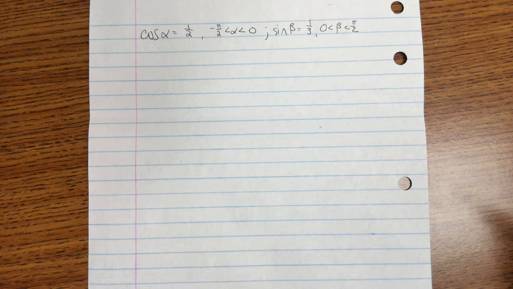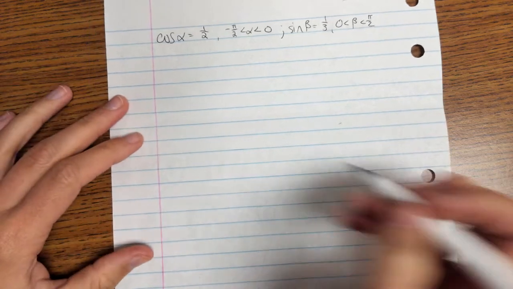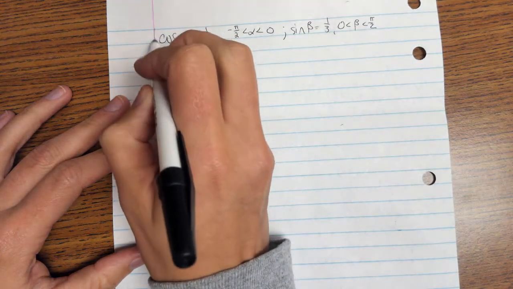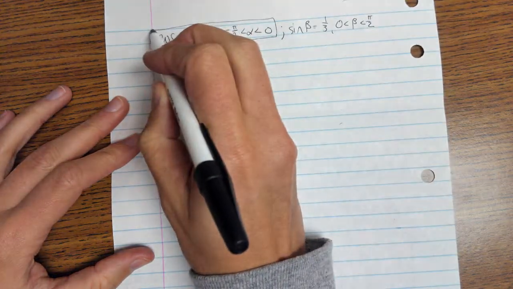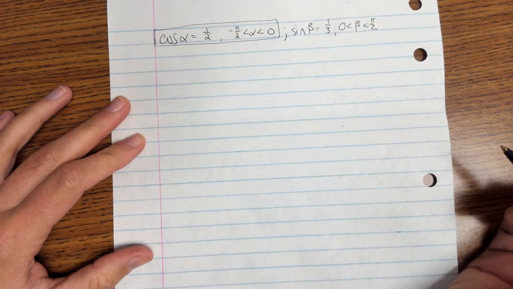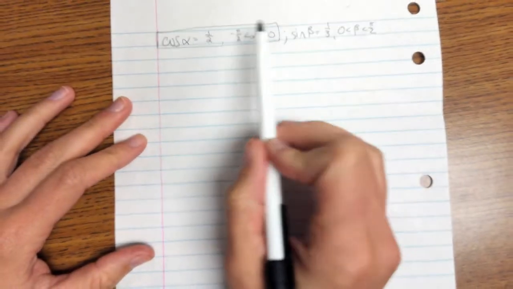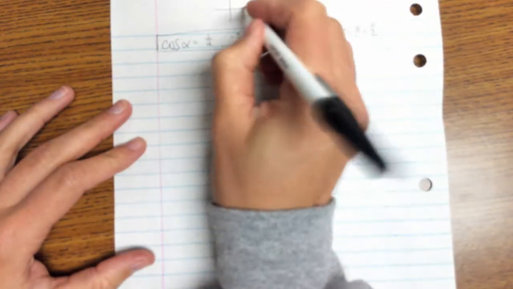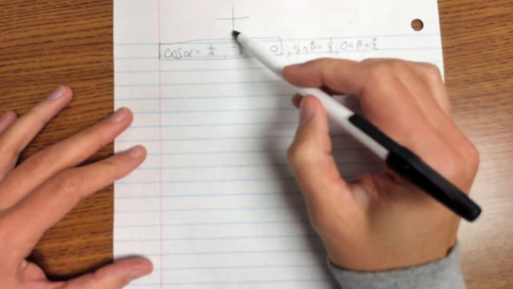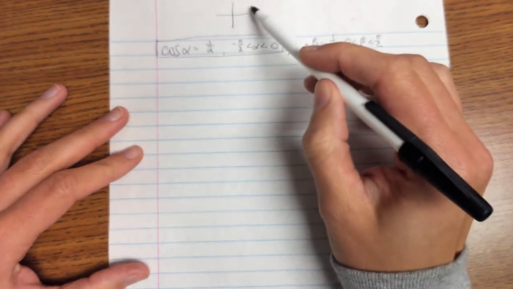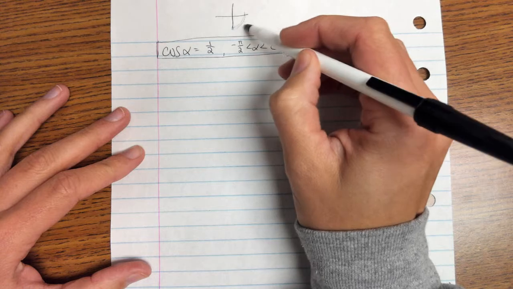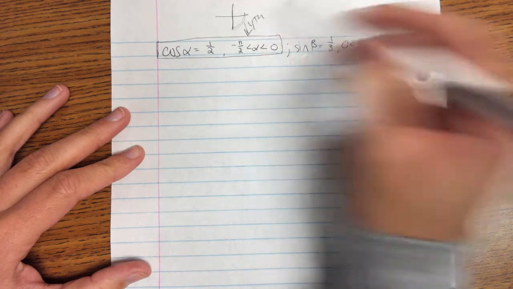All it means is that you have to draw your own triangle. Unit circle triangles are already drawn for you. This time we just have to draw our own. So this piece of information is all dealing with angle A, or alpha. We know that the angle is between -π/2 and 0. Well, if we think about the unit circle, -π/2 falls right here, and 0 falls here. So all that's telling me is that it is in the fourth quadrant.